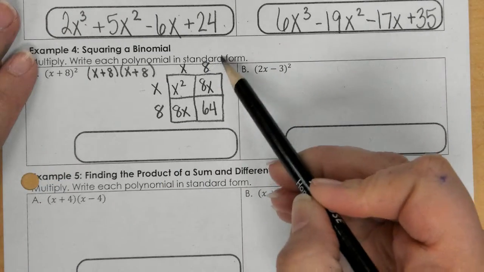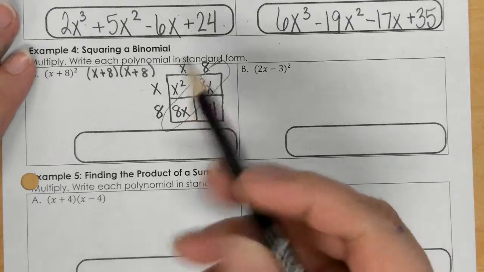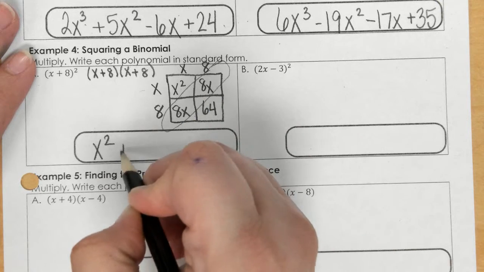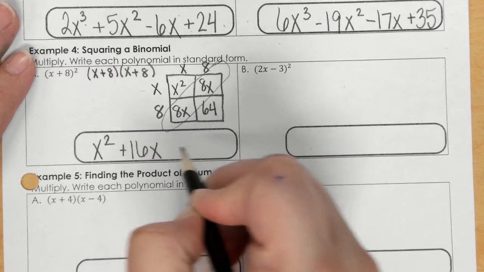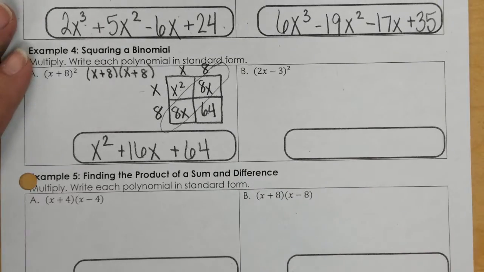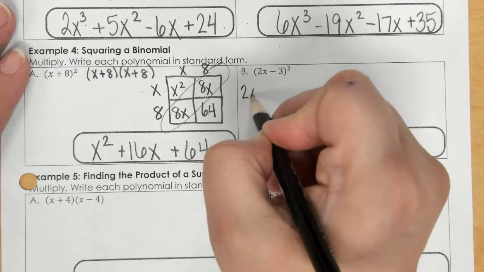So as you can see on the diagonal still, those are like terms. So I would have x squared, add these to get 16x, and then bring down the 64. Okay, in part B, that little 2 just means write that twice.